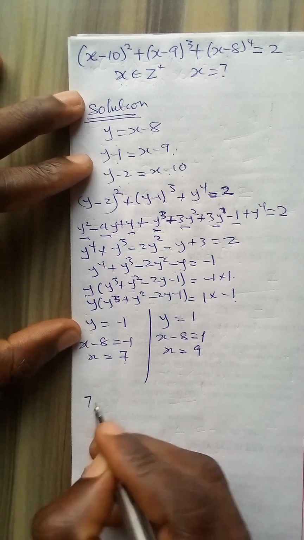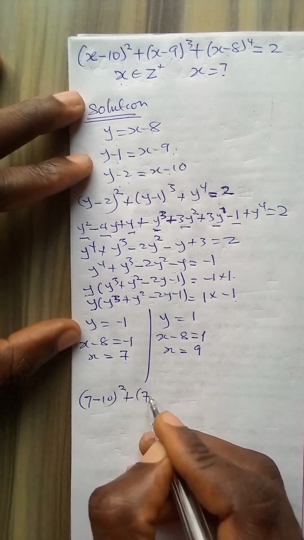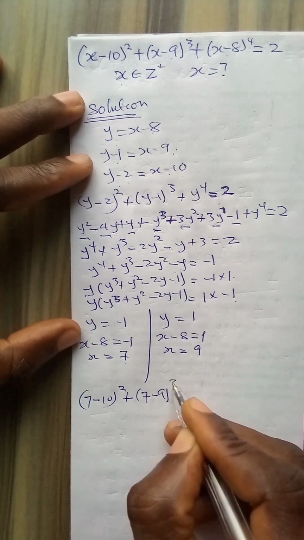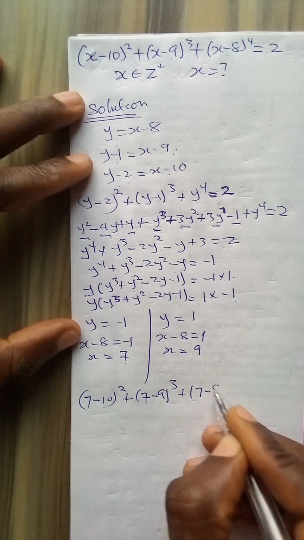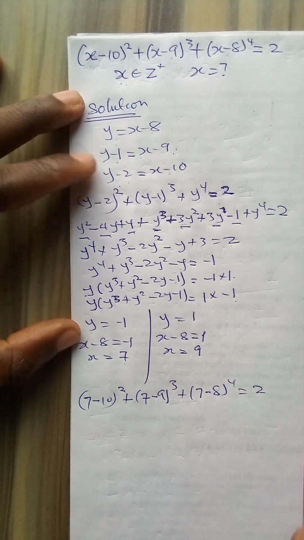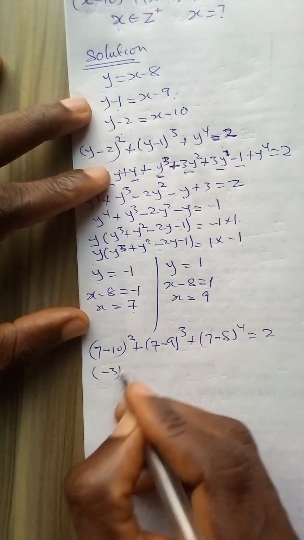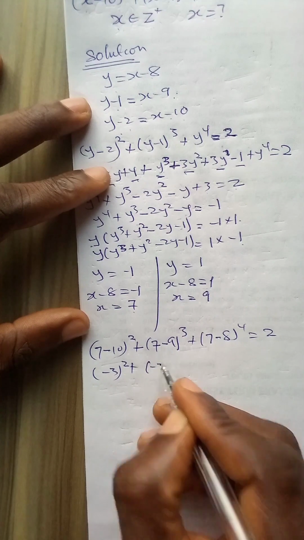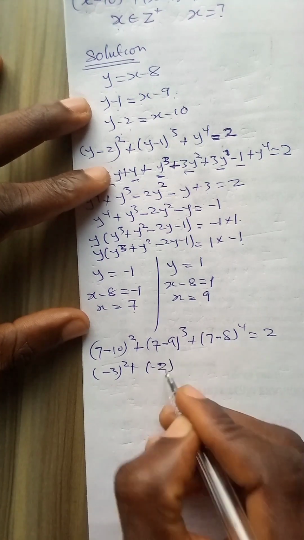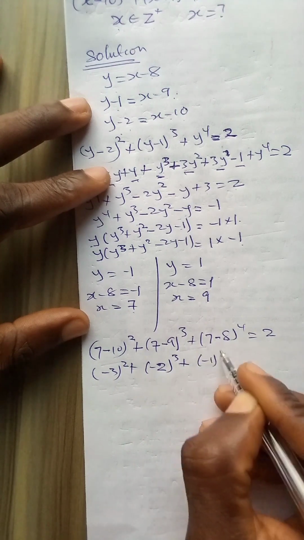So I have (7 minus 10) to power 2 plus (7 minus 9) to power 3 plus (7 minus 8) to power 4 is equal to 2. Now 7 minus 10 is minus 3, squared, and 7 minus 9 is minus 2, cubed. 7 minus 8 is minus 1 to power 4.